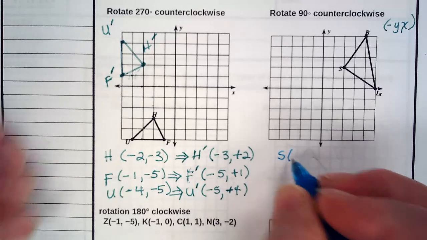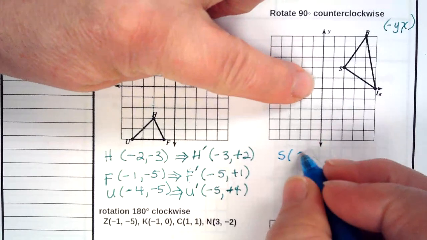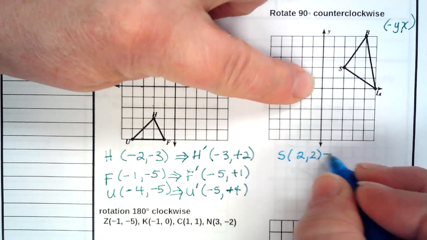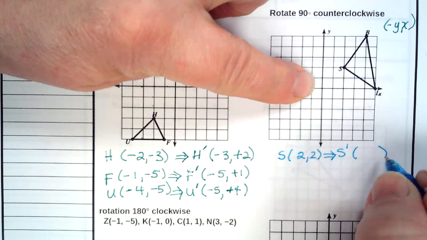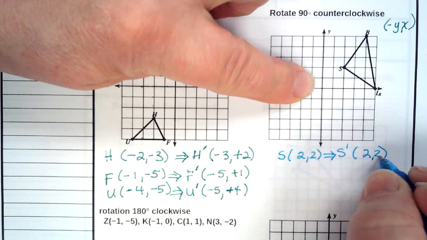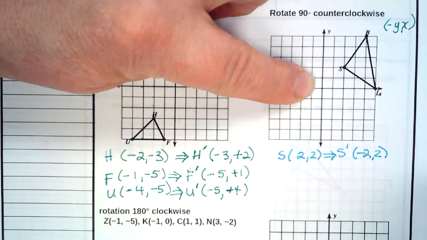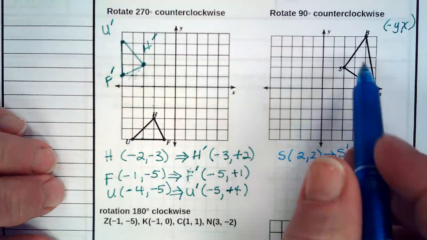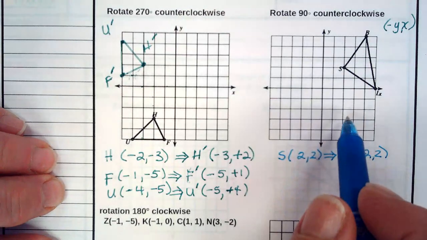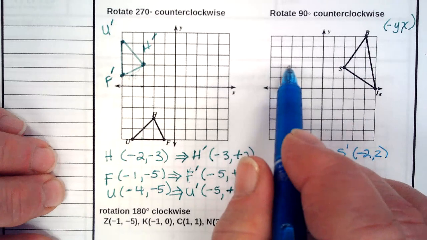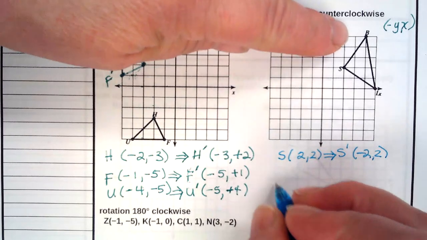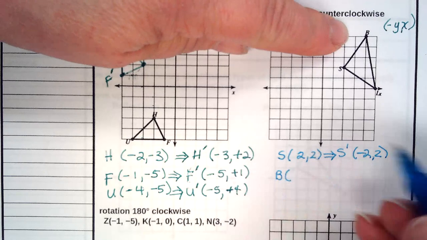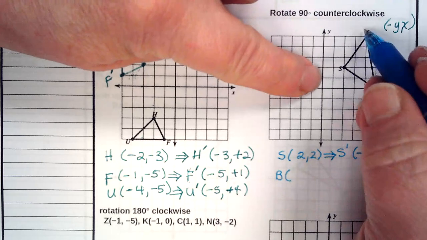Okay, the point S is 2, 2. So S prime, switch them around. 2, 2, first one becomes negative. Think about what's happening. Counterclockwise means it will go to your third quadrant. Okay, for B, it's the point 4, 5.